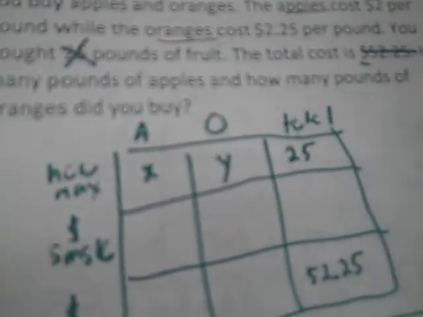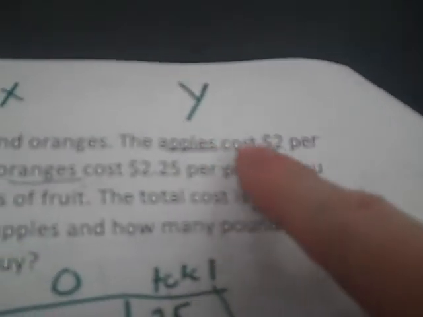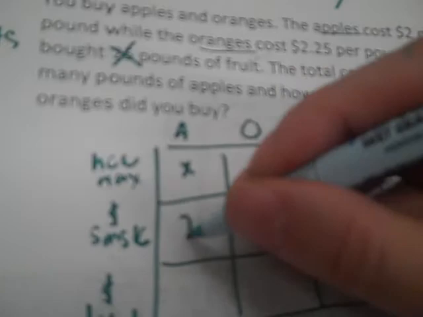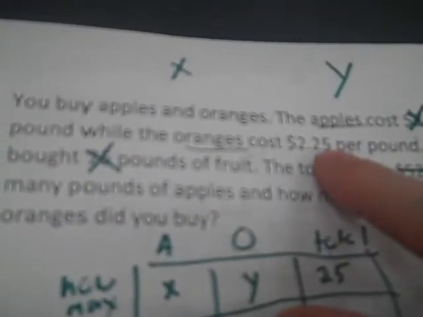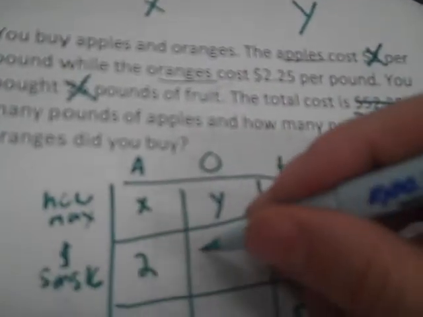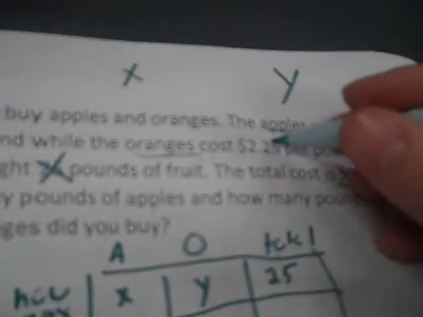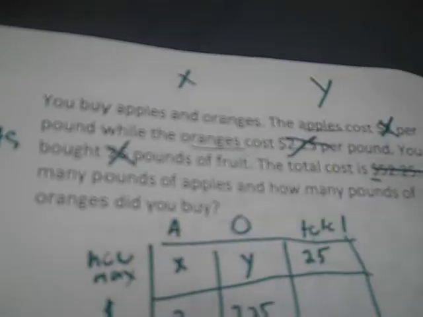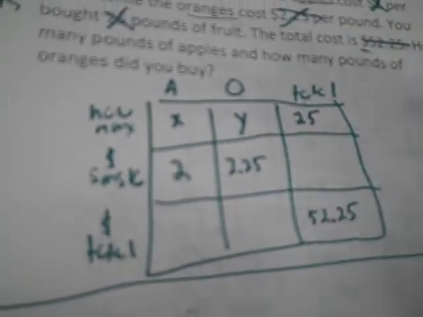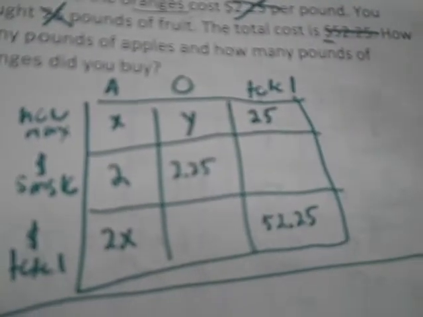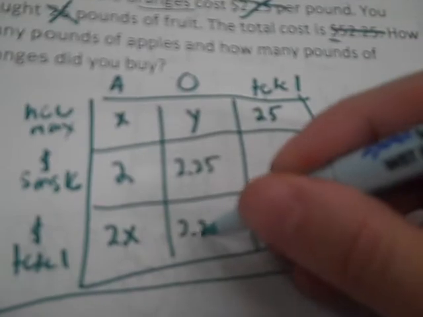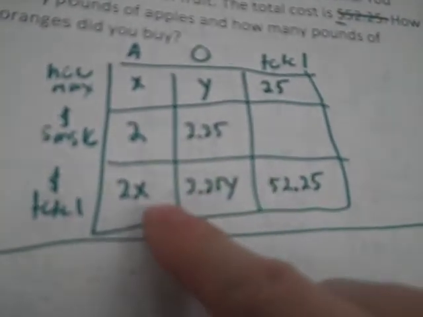Now find money numbers. $2, and it says the apples were $2, so 2. Oranges, they were 2.25 was your oranges, so 2.25. And you cross that out. Okay, now I don't have any more numbers, so I have to go from there. So I take X times 2, and that's 2X. And I take y times 2.25. Now that's 2.25y.